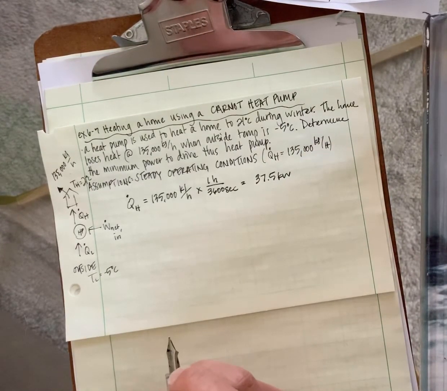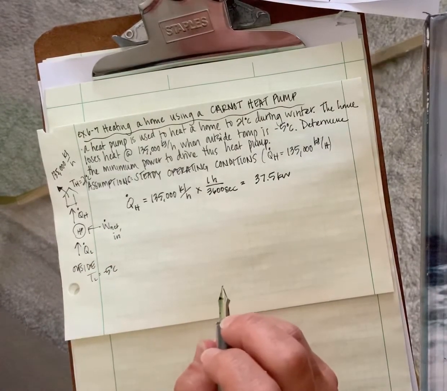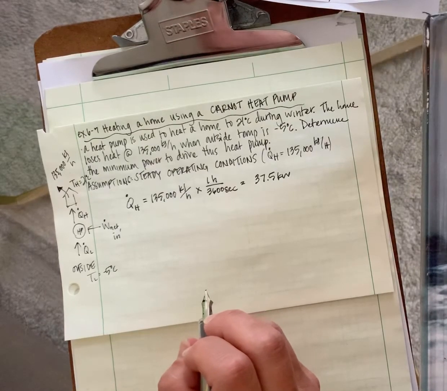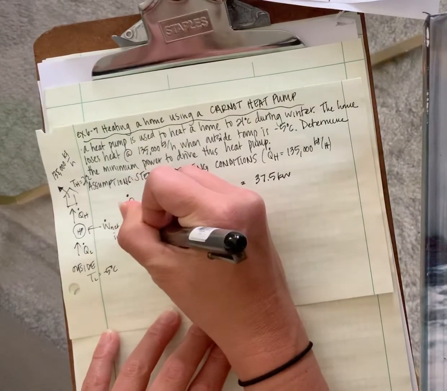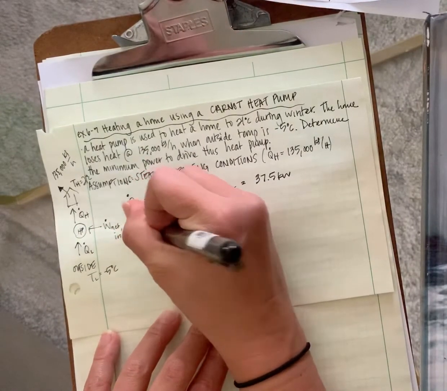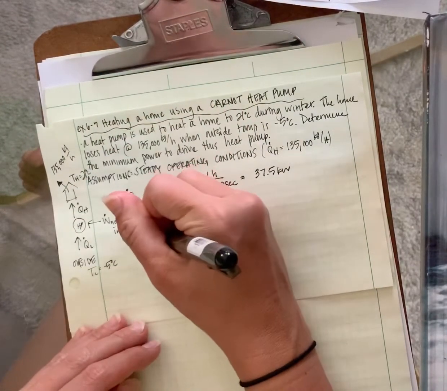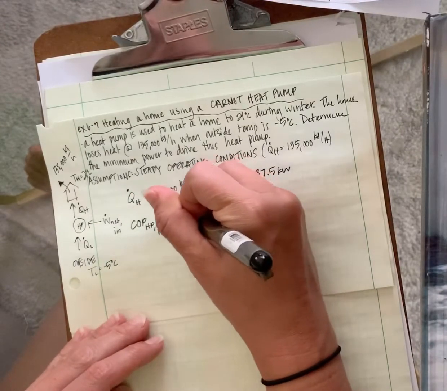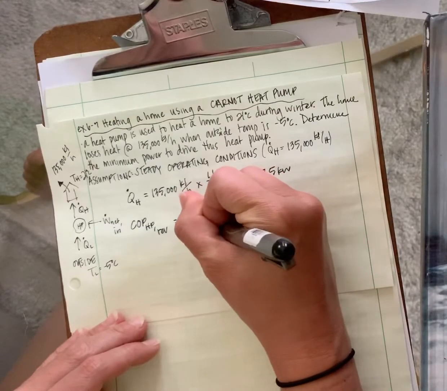Then I want to figure out the power I have to put in to offset the power I'm putting out. I'll do that by looking at the coefficient of performance for my heat pump. I'm assuming I'm at maximum efficiency, so I'm a Carnot heat pump, a reversible heat pump. This equation, if you recall, is 1 over 1 minus TL over TH.